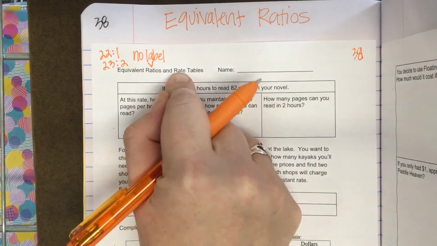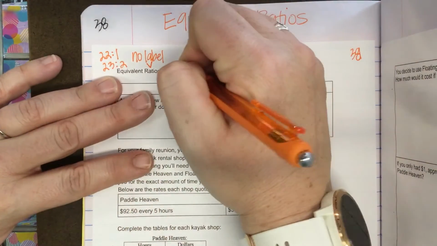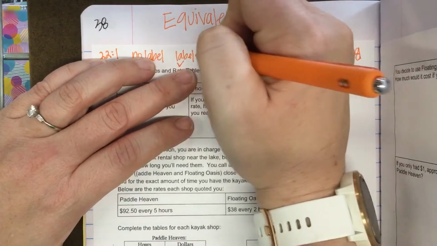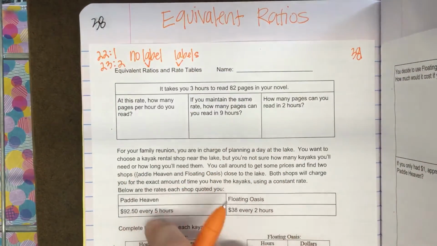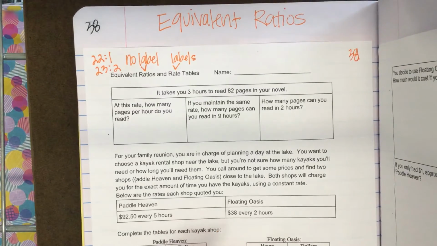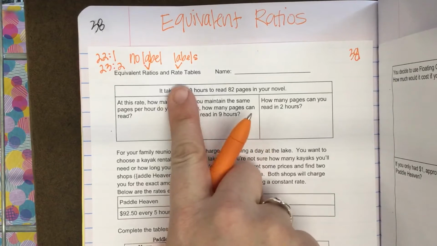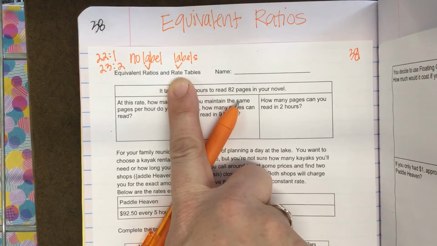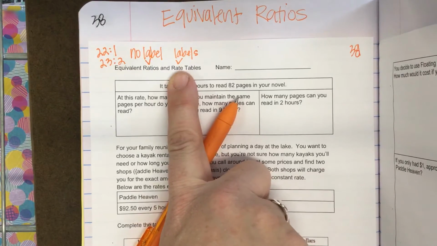A rate has labels. For example, a rate that you deal with every day in your life is speed limit.